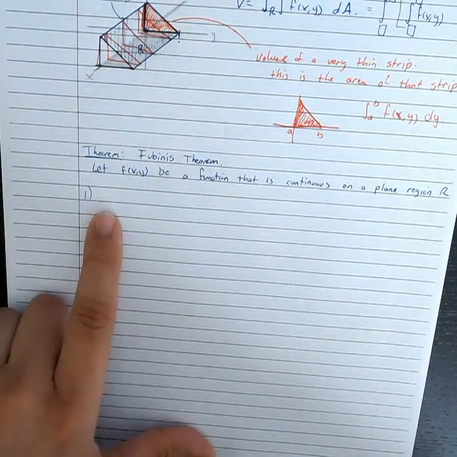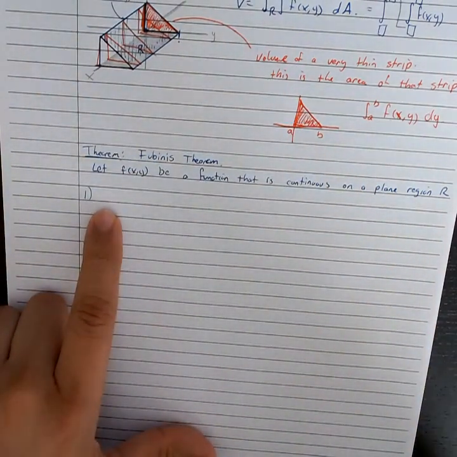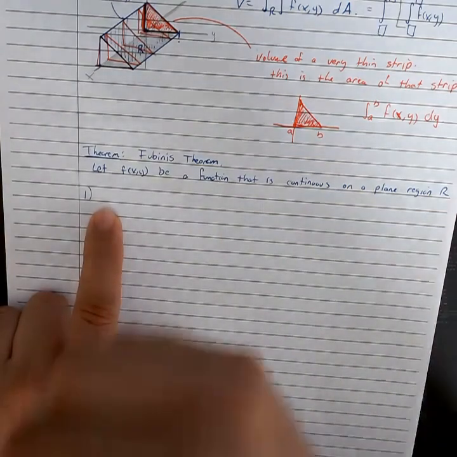with x between a couple of constant boundaries. So let's see here.